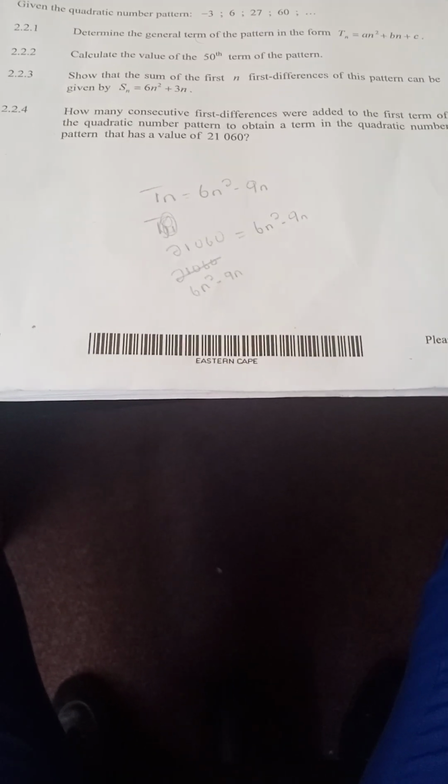2.2.2, calculate the value of the 50th term of the pattern. And then 2.2.3, show that the sum of the first n terms, show that the sum of the first differences of this pattern can be given as Sn equals 6n squared plus 3n.